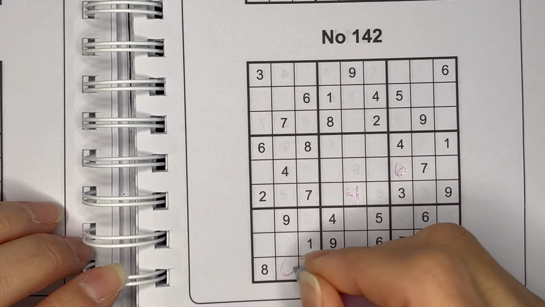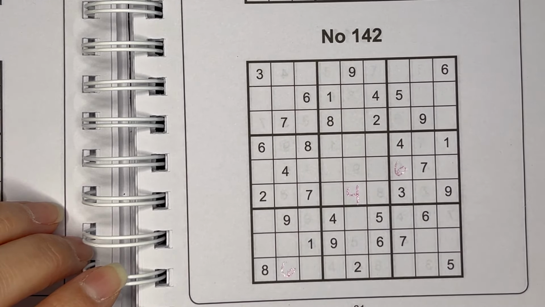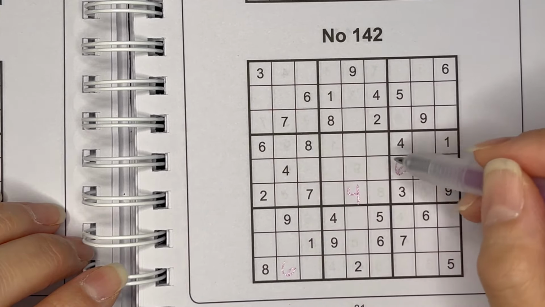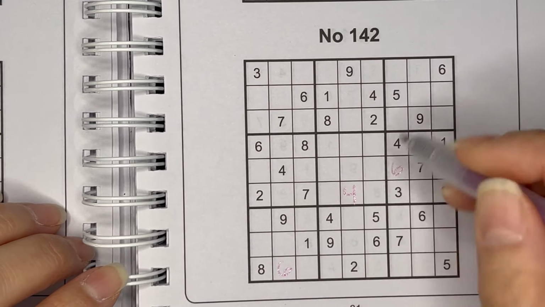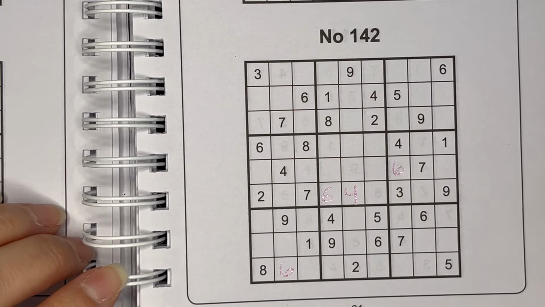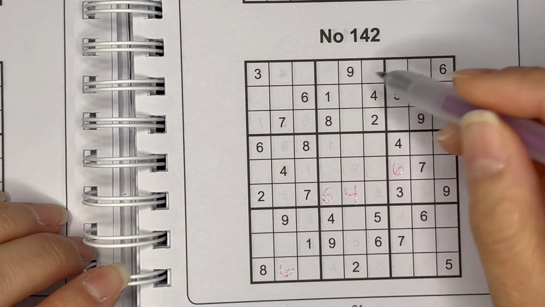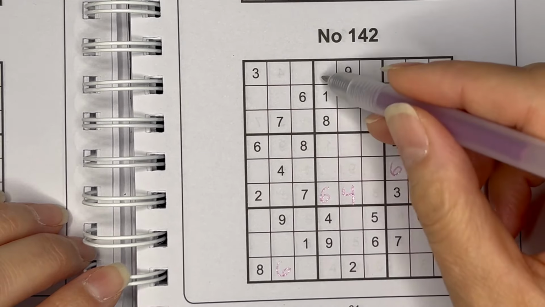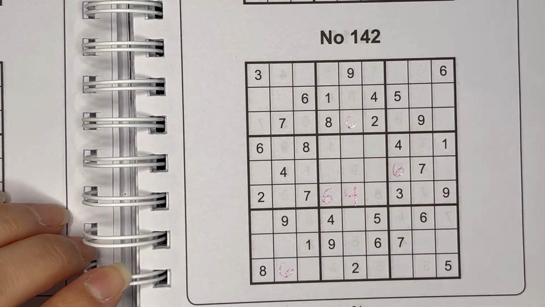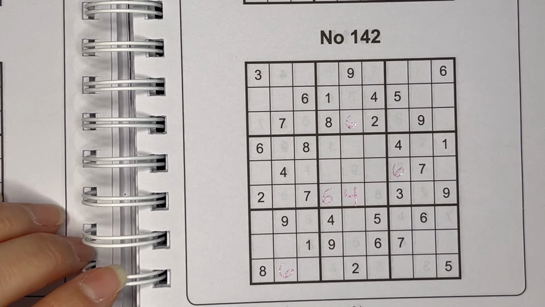So there's my 6 here. And in this center, there's a 6 in this row, a 6 in this row, and a 6 in this column. So I have a 6 right there. And now if we go up to the top, 6 in this row and this row. So here's my 6. Looks like we got all the 6s there.